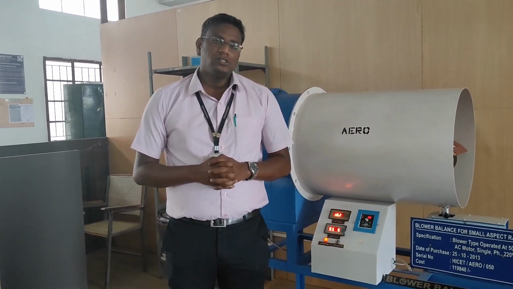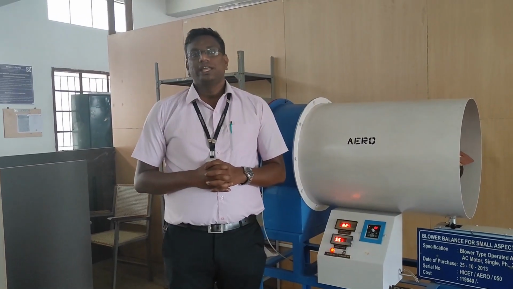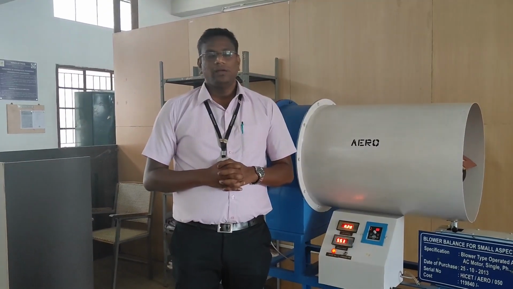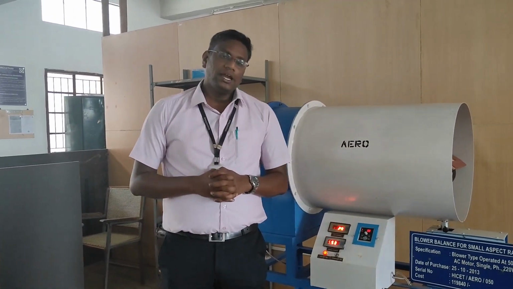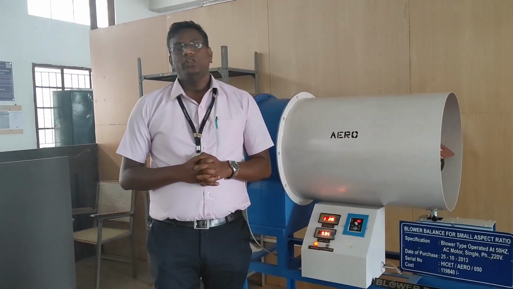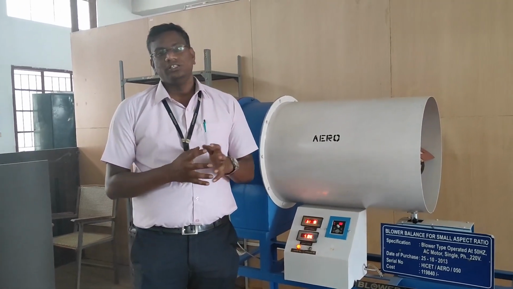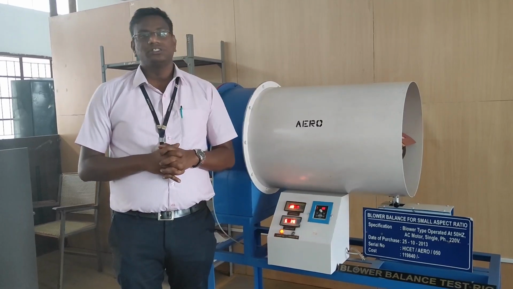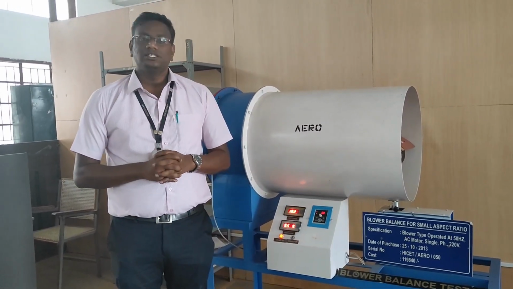The airfoil is going to experience different scenarios when it is in flying conditions. With wind tunnel balances, we will be able to understand how the airfoil is going to behave in all these varied conditions.